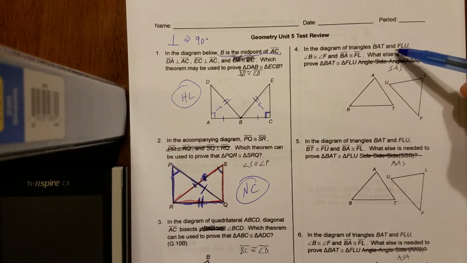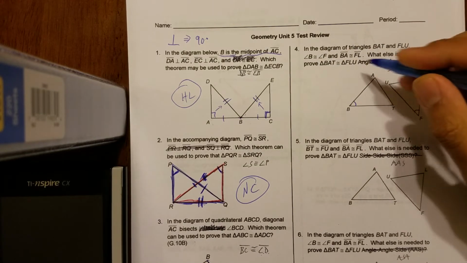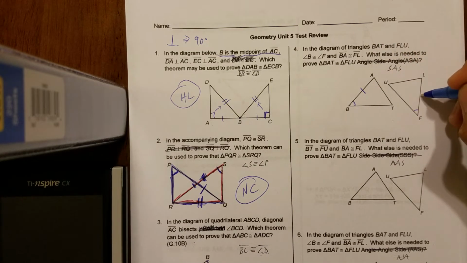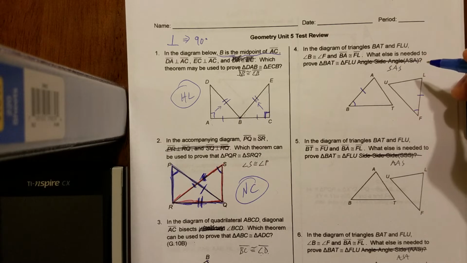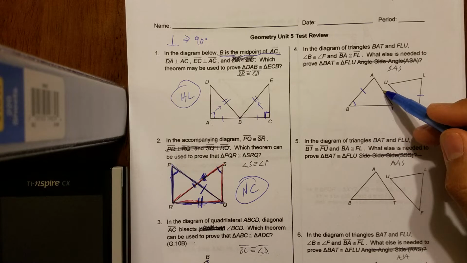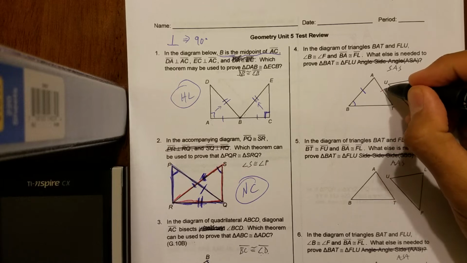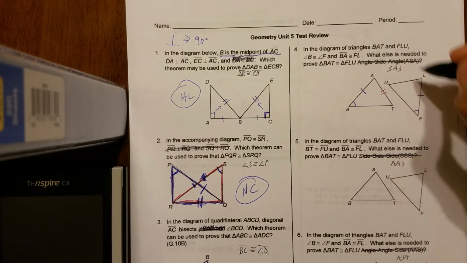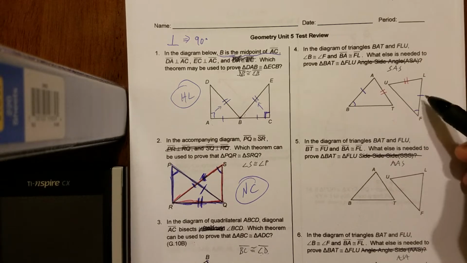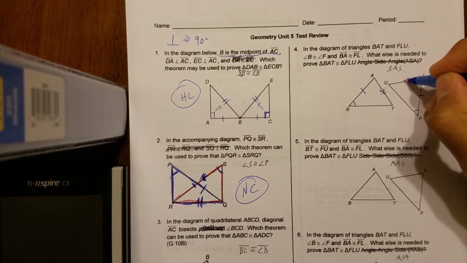Okay, so you have B is congruent to F, B is congruent to F, so BA is congruent to FL, and we want side, angle, side. So far we have side, angle. There's only two other places you could put it. So let me show you the wrong one first. If you go here, AT and LU, here you'd have side, side, angle, which is not what we're looking for. So instead, what you want is not that, but you want this.